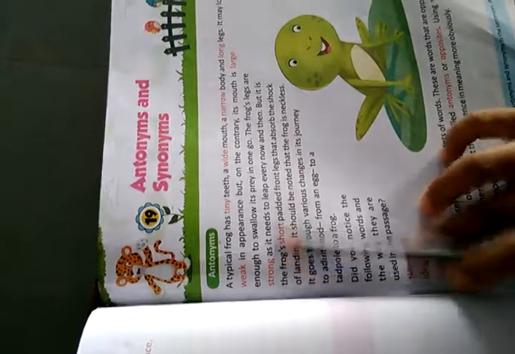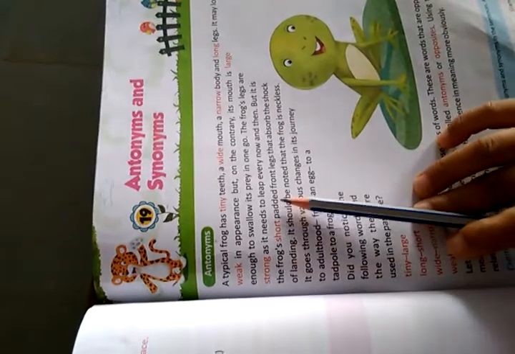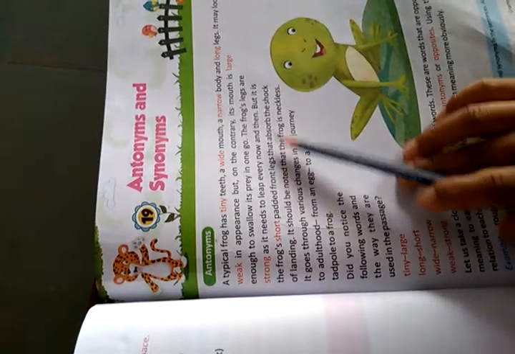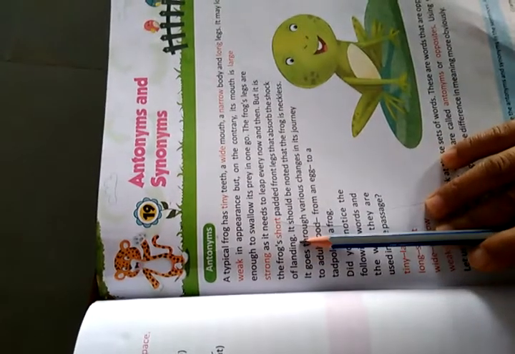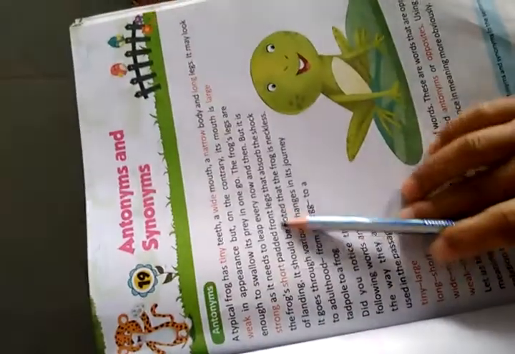It jumps because its legs are very strong, but it is the frog's short padded front legs that absorb the shock of landing. You can see, like a dog also has padded legs, like that this frog also has padded front legs.